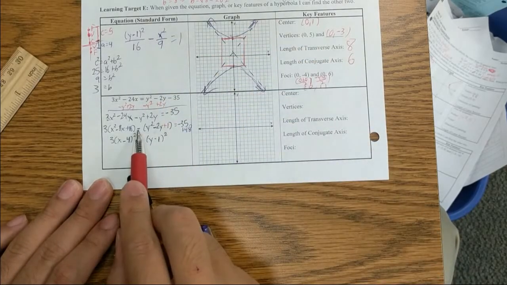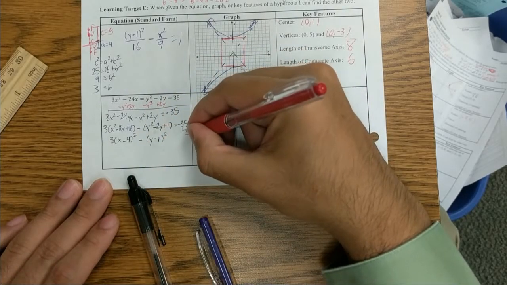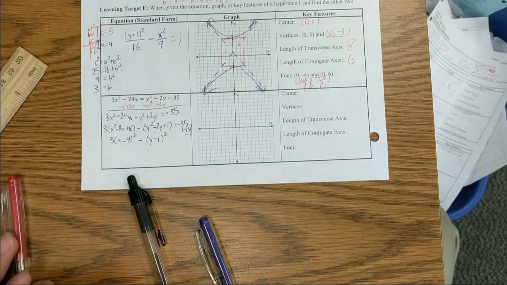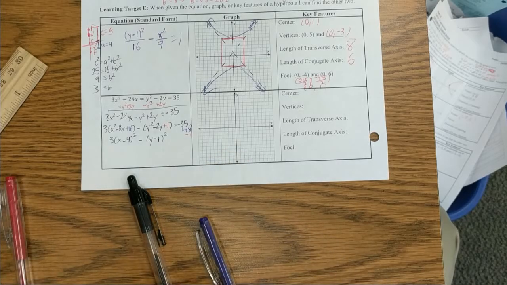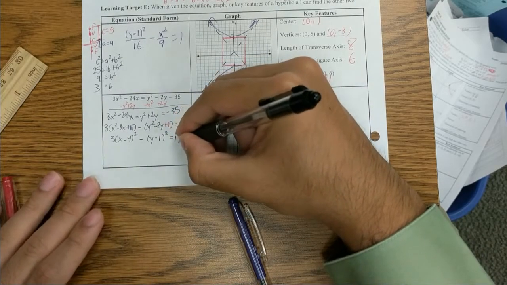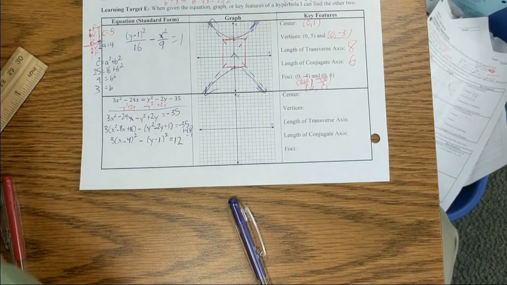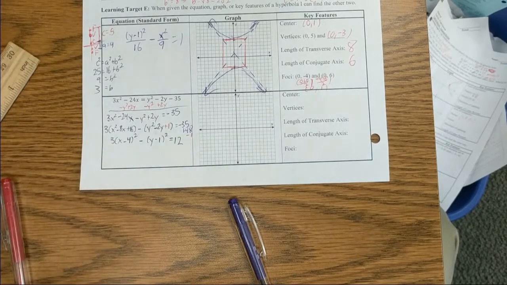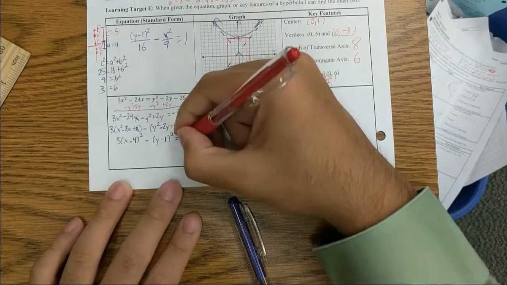But then because of the minus sign, I really subtracted 1. Okay, so negative 35 plus 48 minus 1 is 12. So let's divide both sides by that constant.